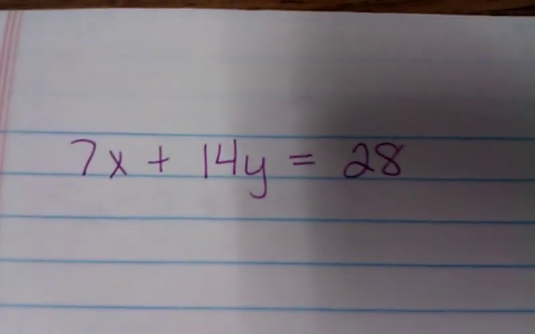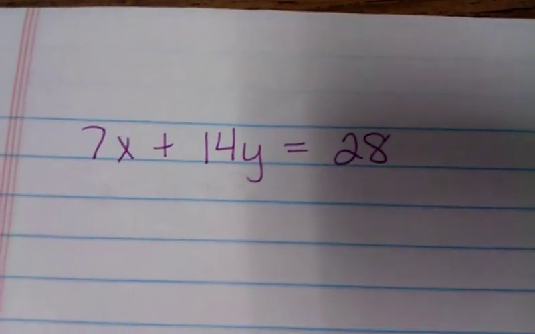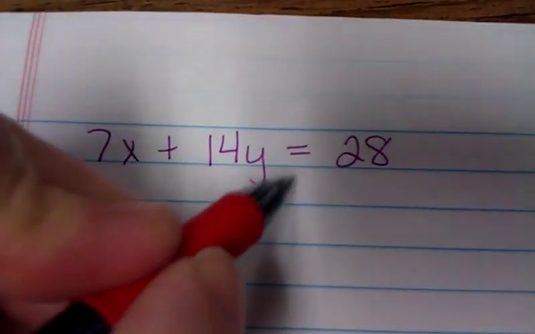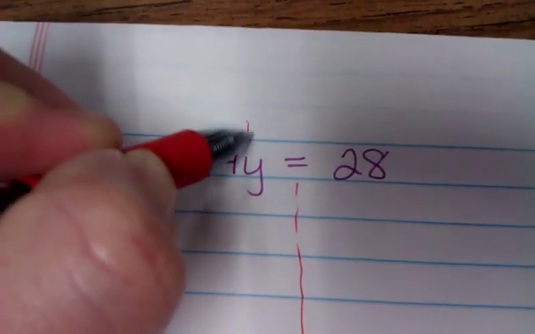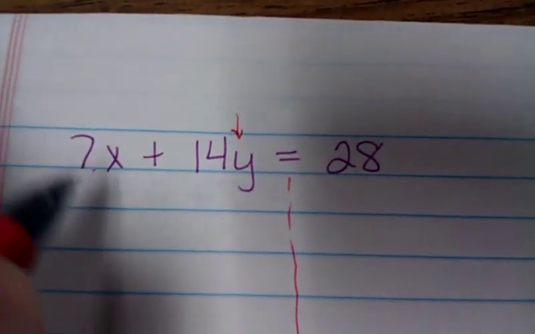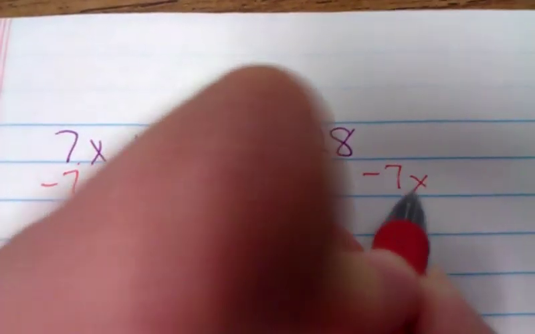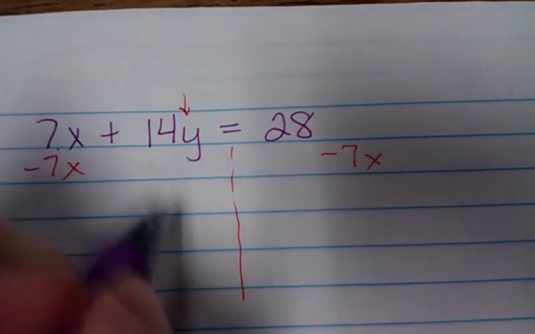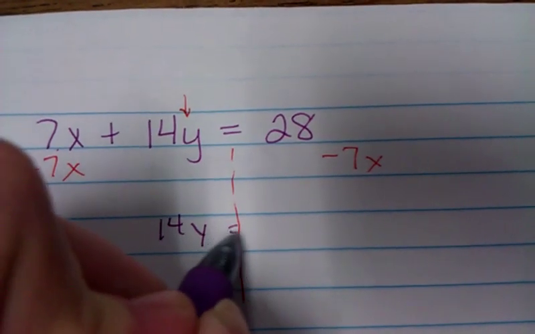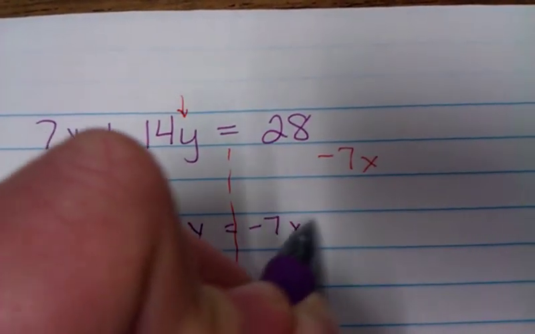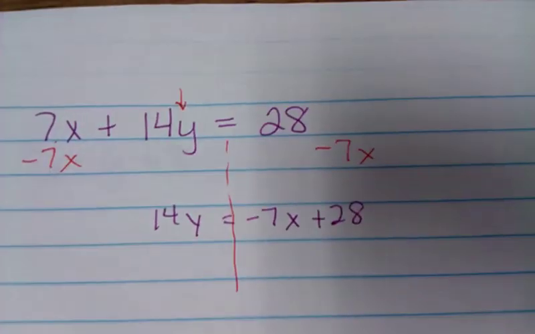Next one, I would solve for y and pause it. Right here, I need to get y by itself. I'm going to move the 7x first. I'm going to subtract 7x from each side. Once I do that, I get 14y equals negative 7x plus 28.